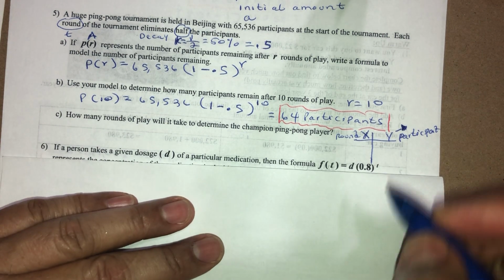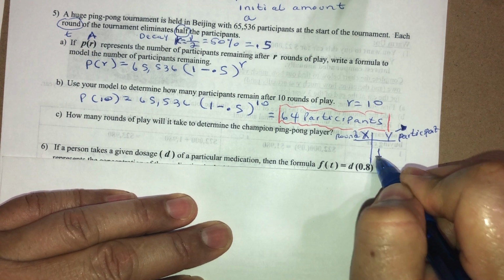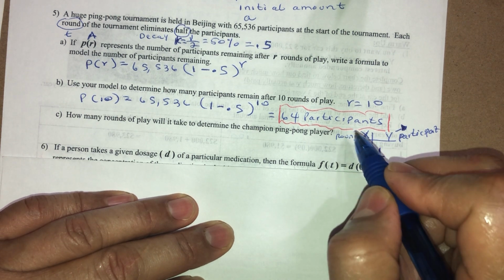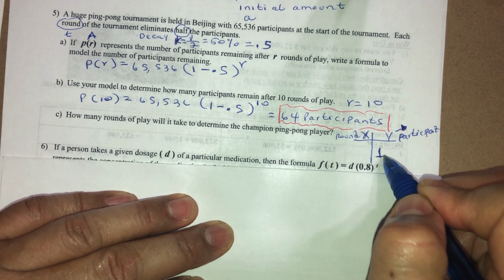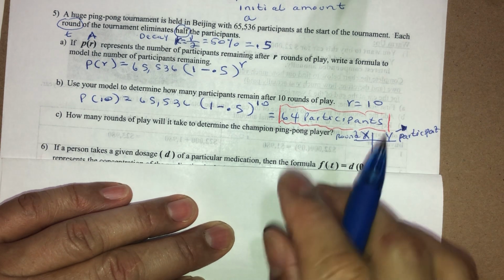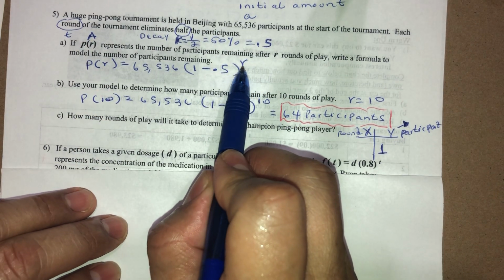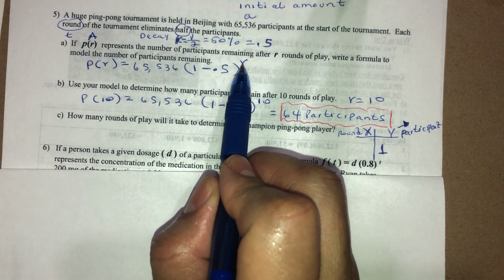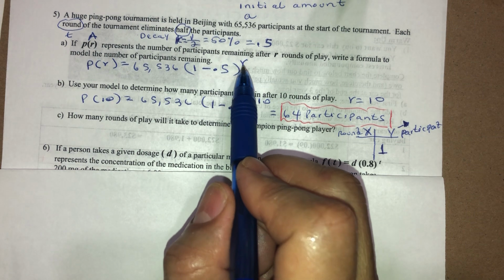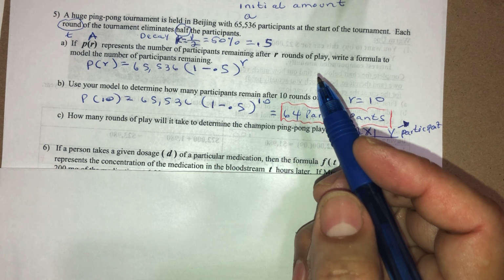So what do we have to do here? Because the participants are represented by the letter Y, we have to find the winner. So we have to find how many rounds it will take the tournament to come down to one player, which is gonna be the winner. If I use the formula, you know that R represents the rounds. To find the value of R algebraically, we're supposed to do some topics called logs.